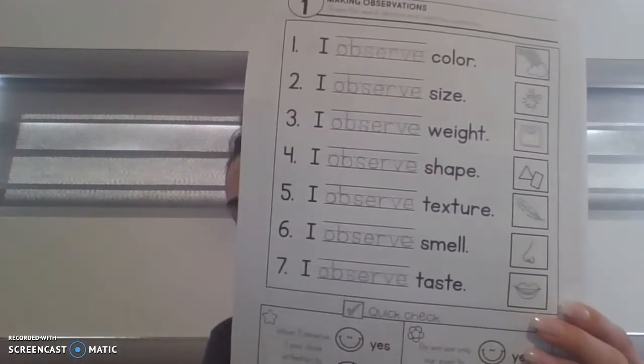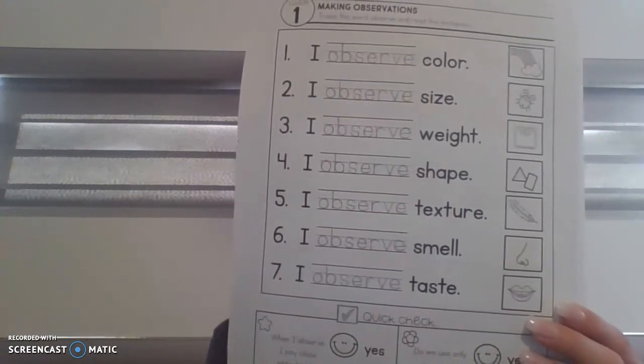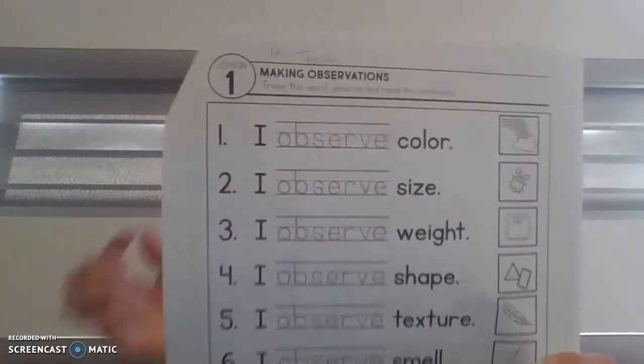Today we will be working on this worksheet. So go ahead, pause the video, look for this worksheet, and when you find it, put your name and the date on top. Alright boys and girls, I hope everyone was able to put their name and date on top and find the worksheet. So today it says, trace the word observe and read the sentences.